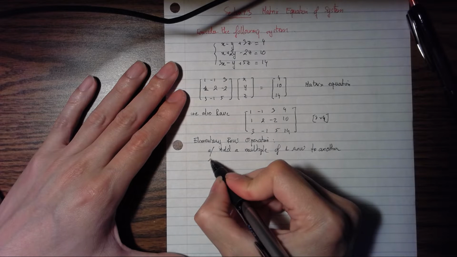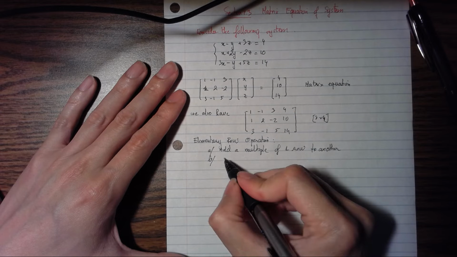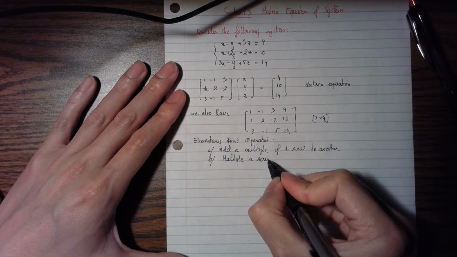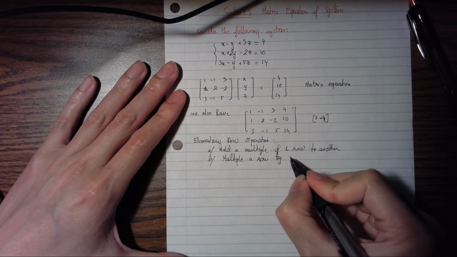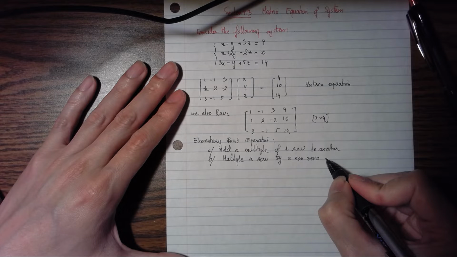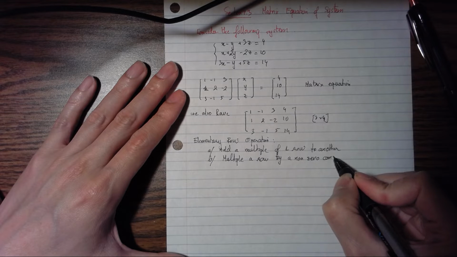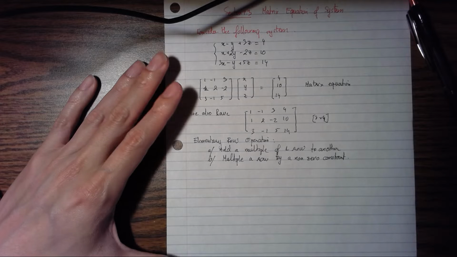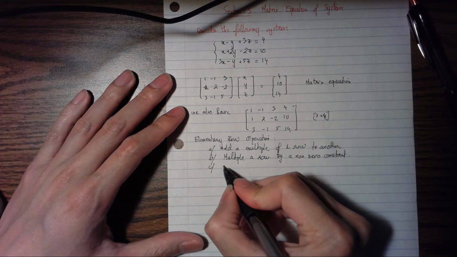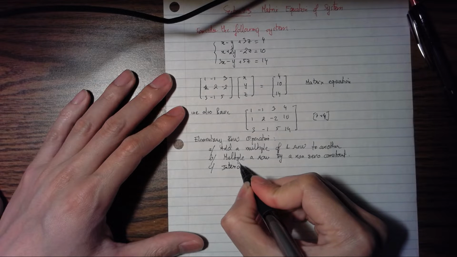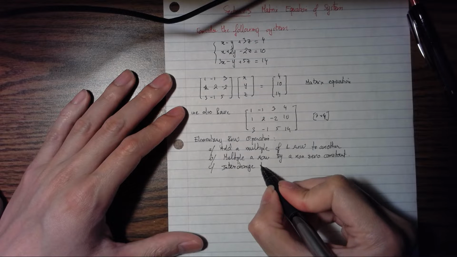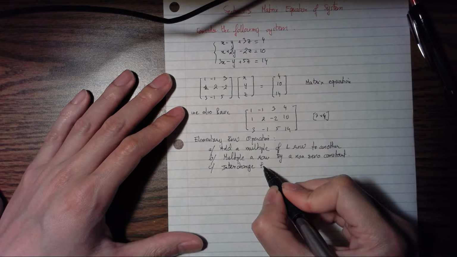The second way is to multiply a row by a non-zero constant number. Okay, and the third way is to interchange two rows.